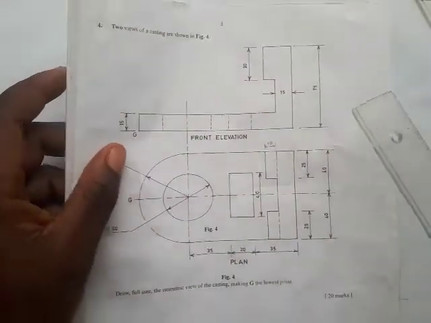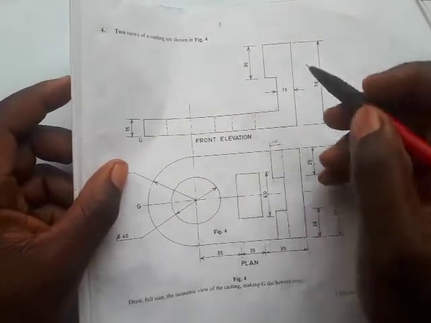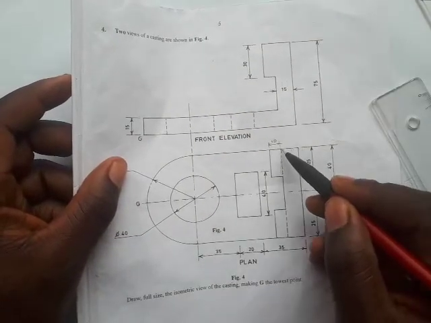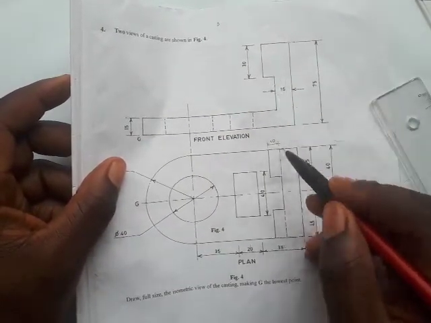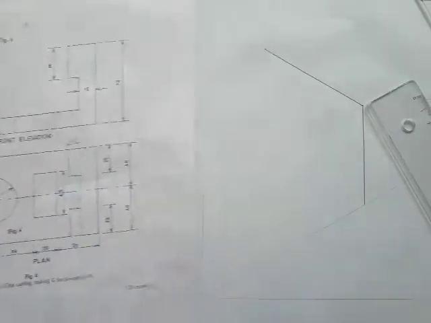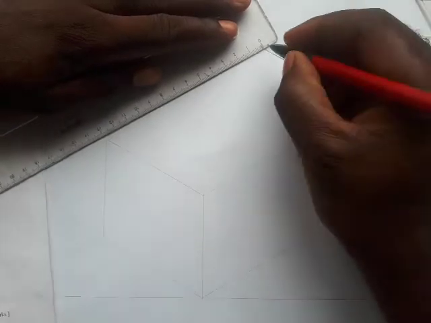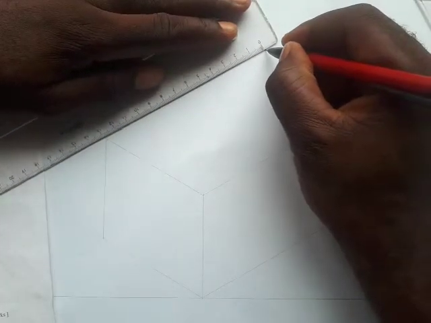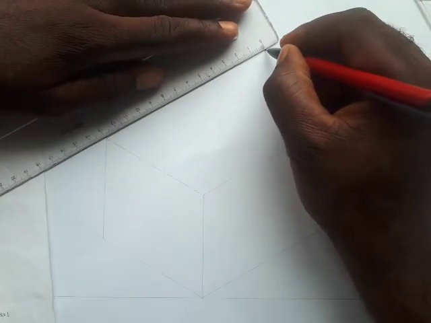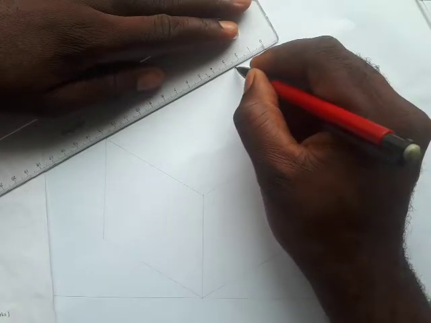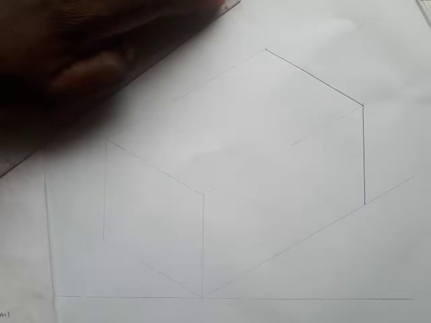Okay. Now, this here, 15 plus 10. That's 25. So I'm going to measure 25 here. This is 0, and this is 25 here. Sorry about that. Let me get another pencil.